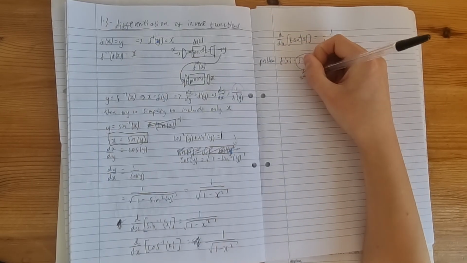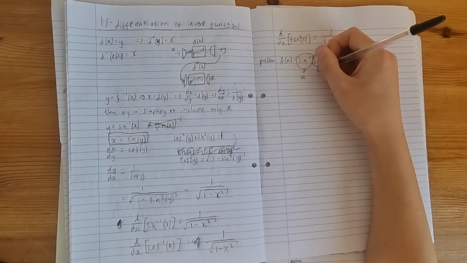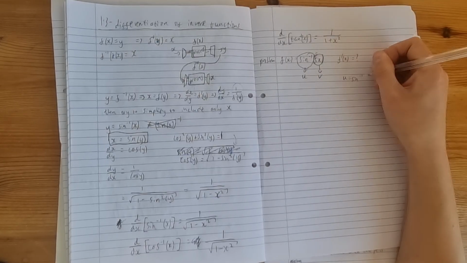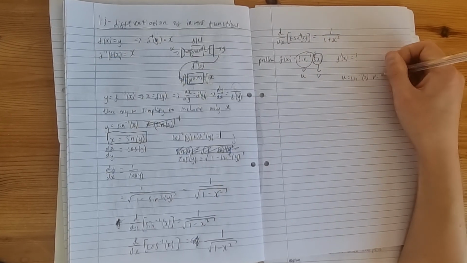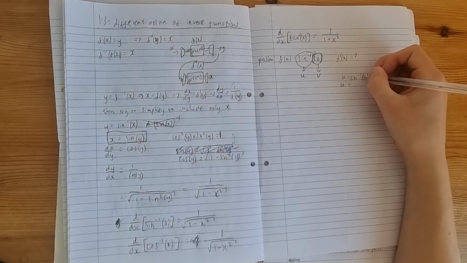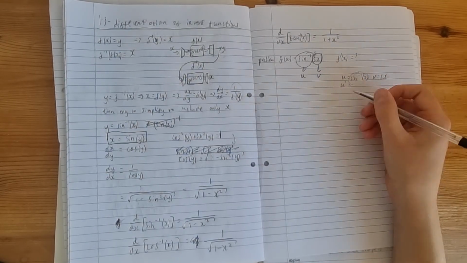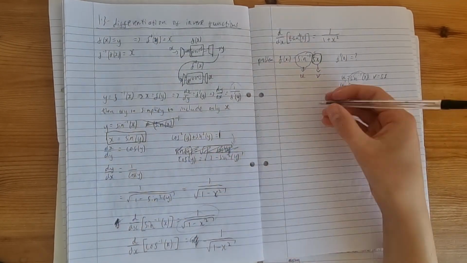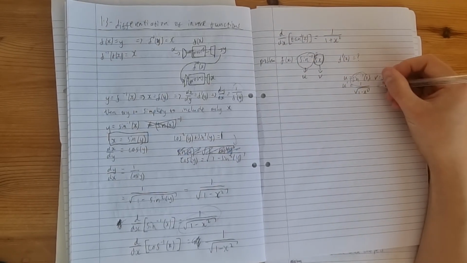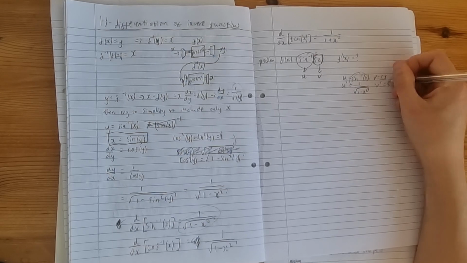So, first step is to name u and v. So u equals sine inverse of x, v equals 5x, u prime equals, well, we have our derivative of sine inverse, it's right here, 1 over square root of 1 minus x squared, and then v prime is equal to 5.